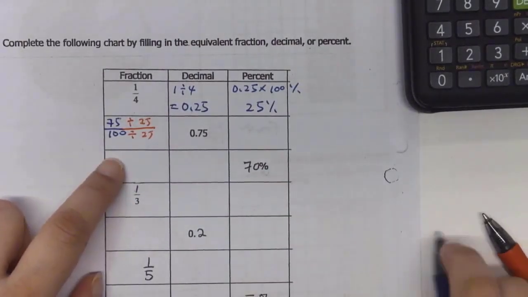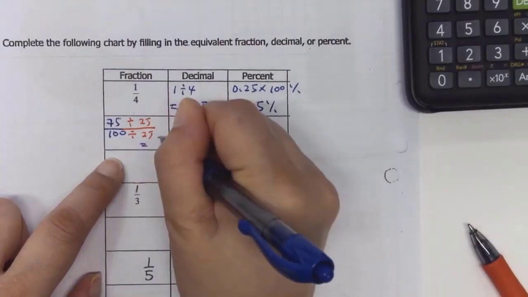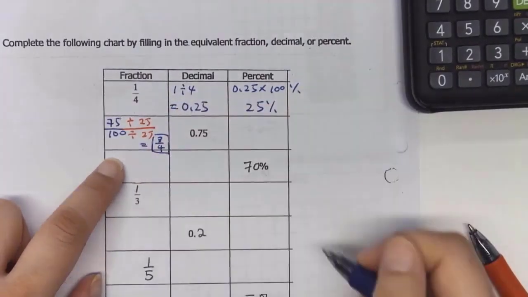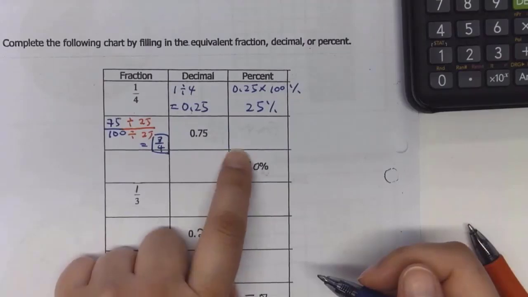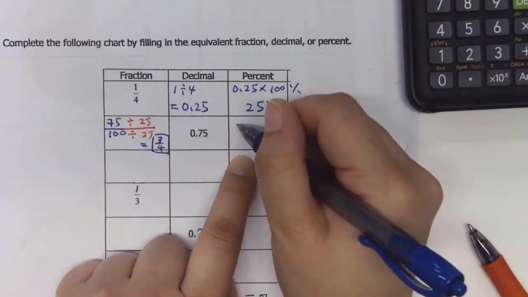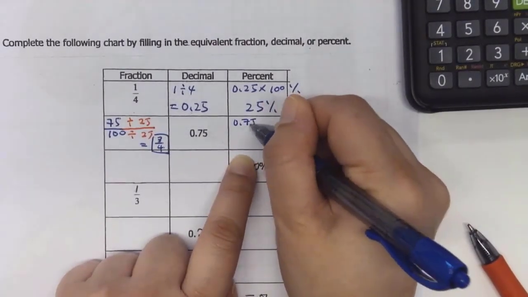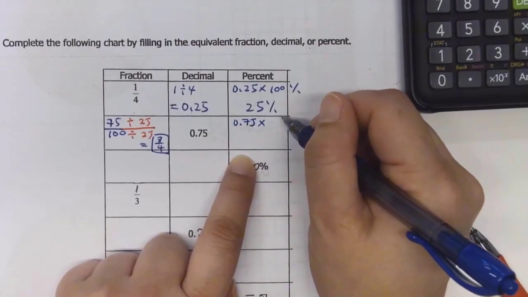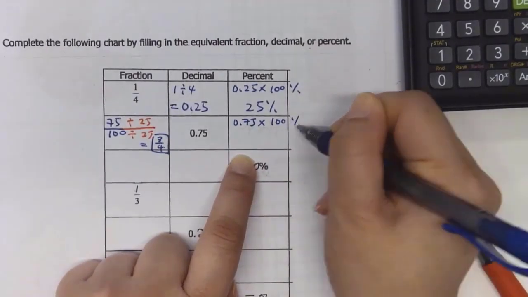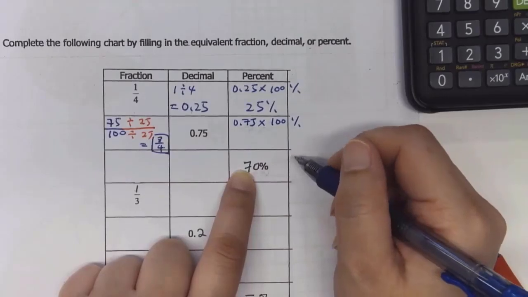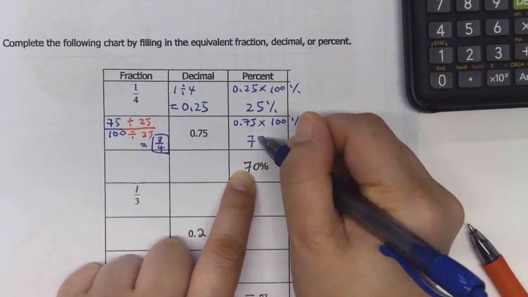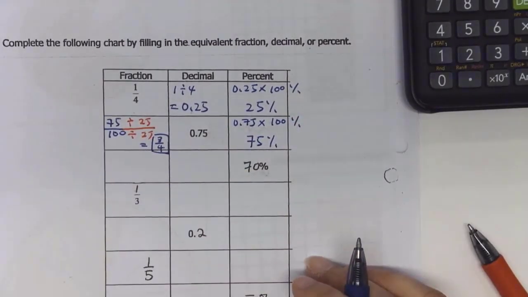Okay, so this one will give me what? 3/4 is my answer. It's the same as 0.75, and turn it into percentage. It's going to be 0.75 can multiply to 100%. That's the standard way to turn into percentage, okay? And then you get 75%. Okay, so far we okay?